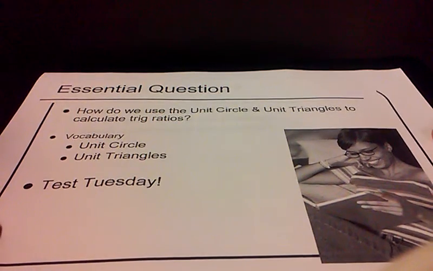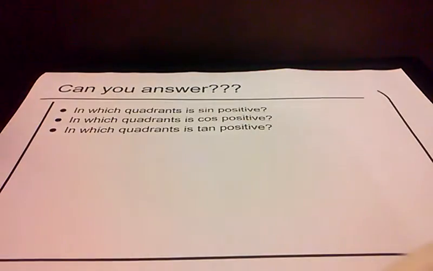All right, guys, your essential question for today's lesson is how do we use the unit circle and unit triangles to calculate trig ratios? So we're basically doing the exact same thing, just a slightly different type of problem. Remember, you will have a test over this material coming up soon. Before we get started, let's do a little bit of review.